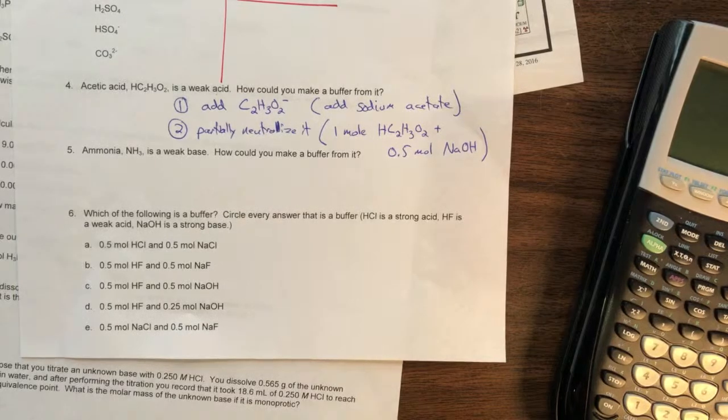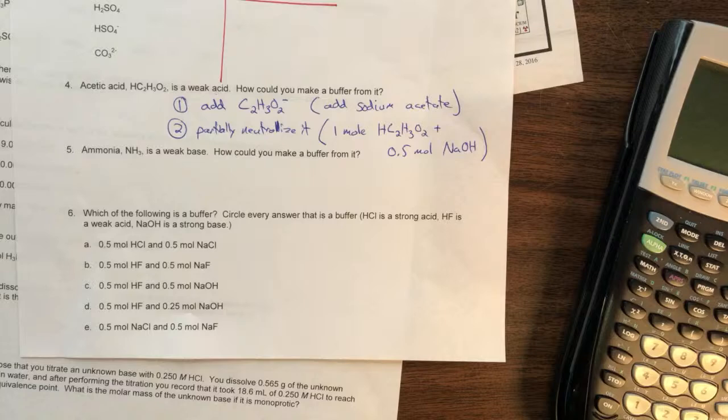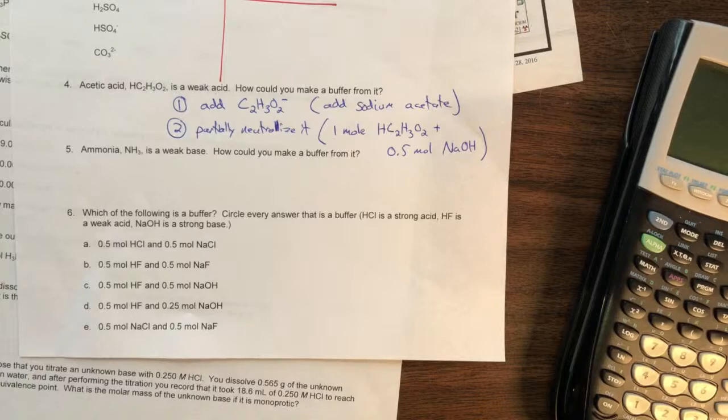Okay, so make sure you're able to do your pH calculations, write out your acid-base neutralization reactions. Make sure that you can identify different types of acids and bases. Figure out what's your acid, what's your base, what's your conjugate acid, what's your conjugate base. Make sure you're able to figure all that stuff out.